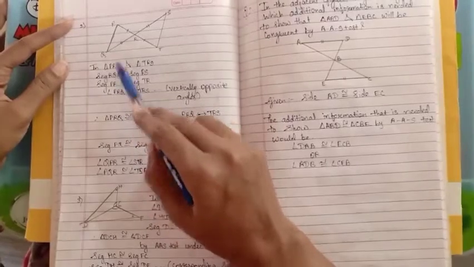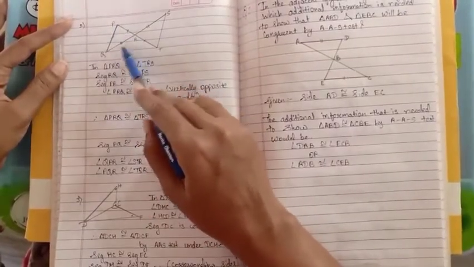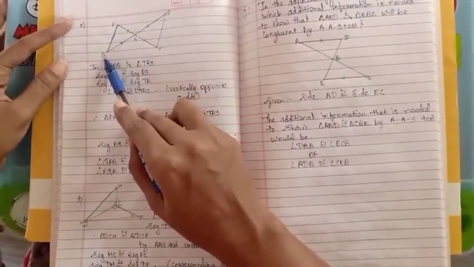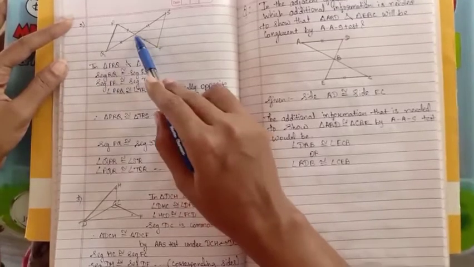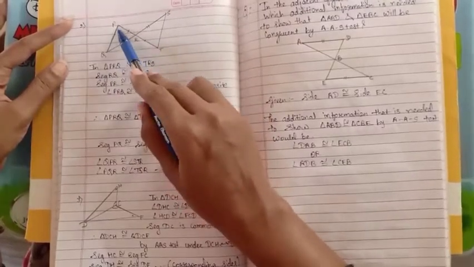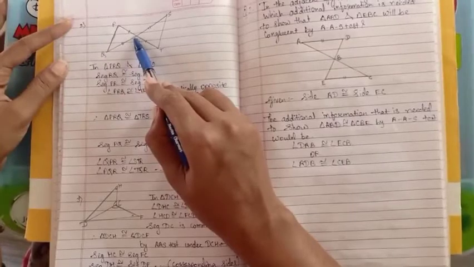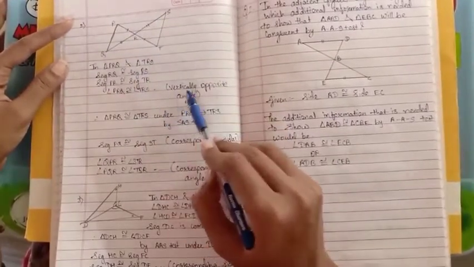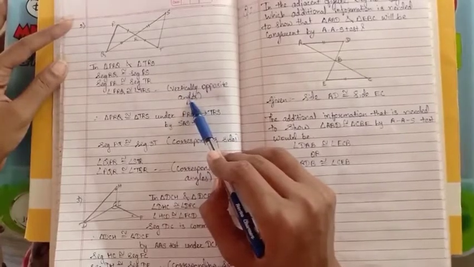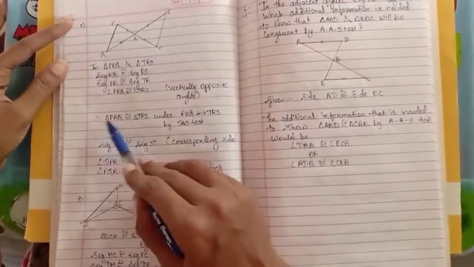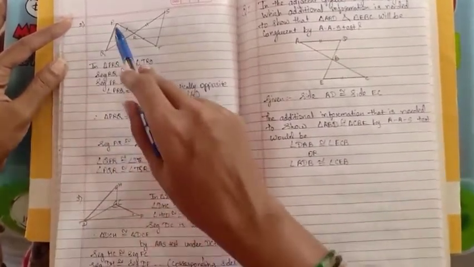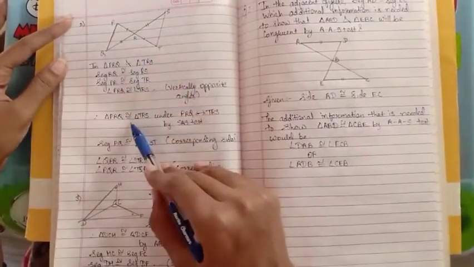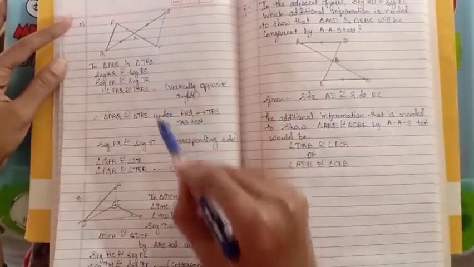Angle PRQ is congruent with angle TRS, because these are vertically opposite angles. Okay, therefore triangle PRQ is congruent with triangle TRS.